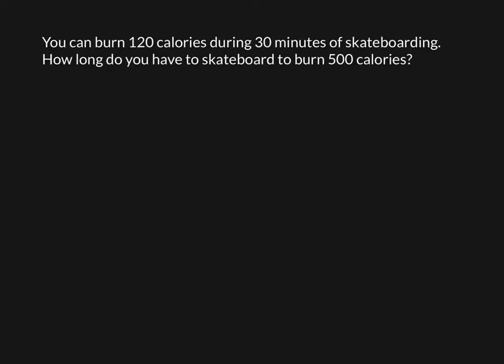You can burn 120 calories during 30 minutes of skateboarding. How long do you have to skateboard to burn 500 calories? So for this table, we're dealing with 2 different quantities here. The quantities are calories, put cal up there, and then we got minutes of skateboarding. Now, it doesn't matter if we put the minutes on top or the calories on top, because the proportional relationship is going to be the same.